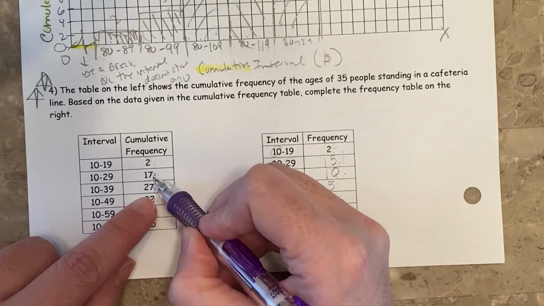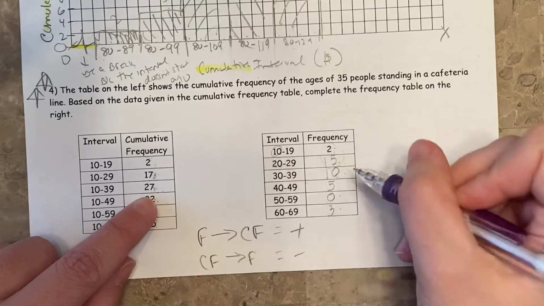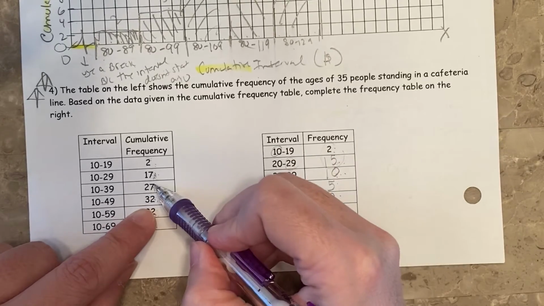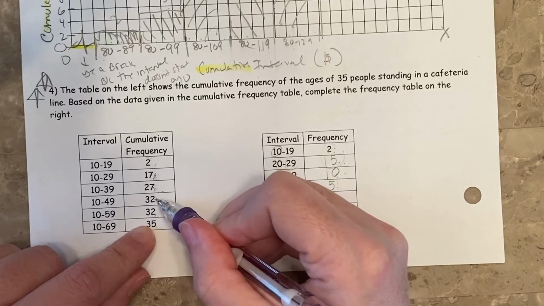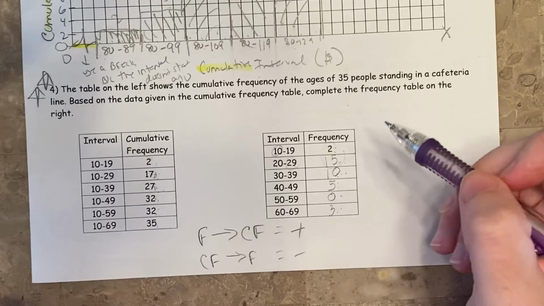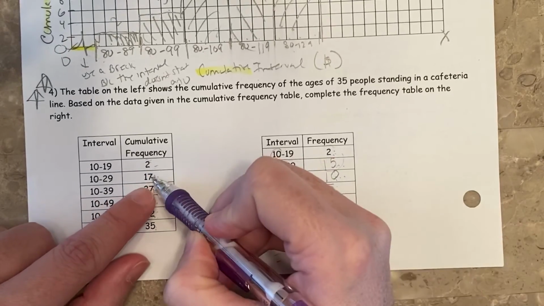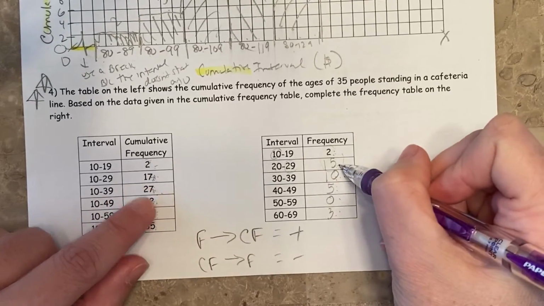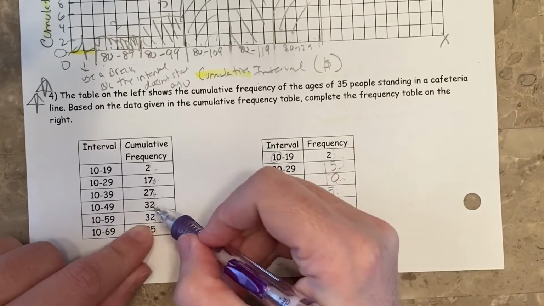Well, that's 10, or 27 minus 17 is 10. 32 minus 27 is 5. 32 minus 32 is 0. 35 minus 32 is 3. So just go backwards, okay? So you have the 2, subtract those numbers, subtract those numbers, subtract and subtract.